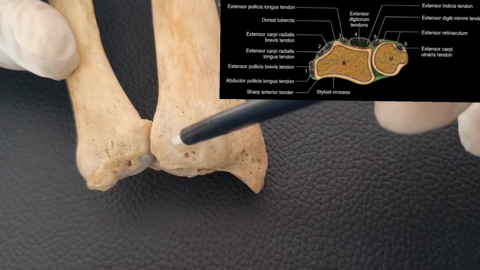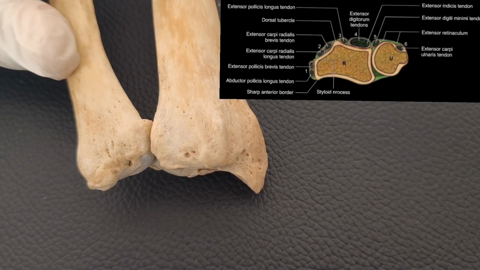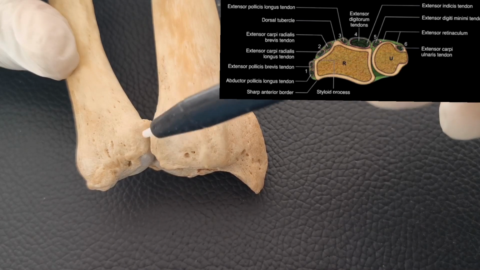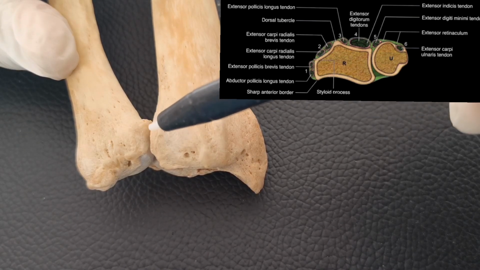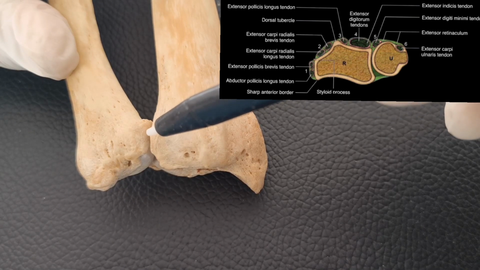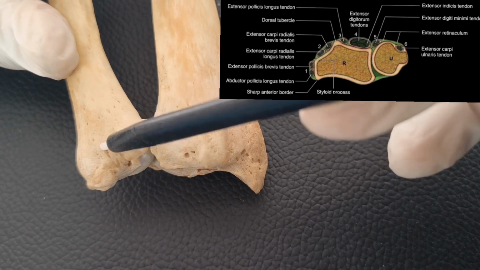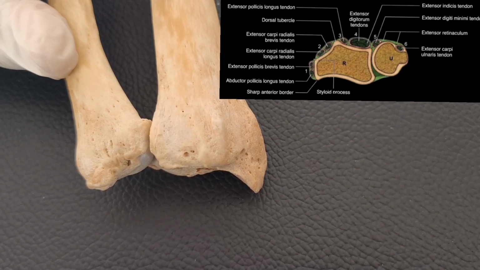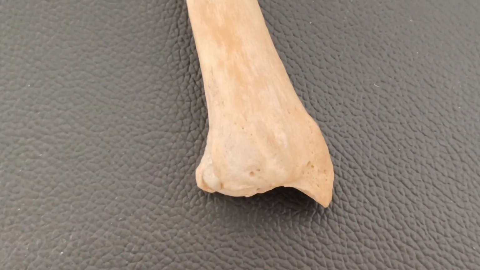Along with that, we have the posterior interosseous nerve, along with the anterior interosseous artery. Over here we have the fifth compartment and we have the extensor digitorum minimi muscle, while in the sixth compartment we have the extensor carpi ulnaris muscle. With this we have completed the anatomy of the radius bone.